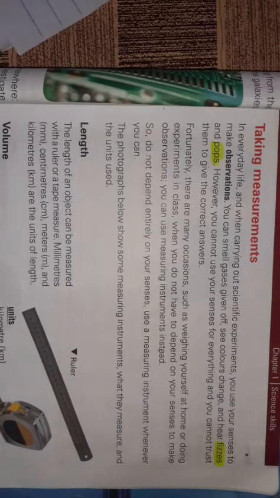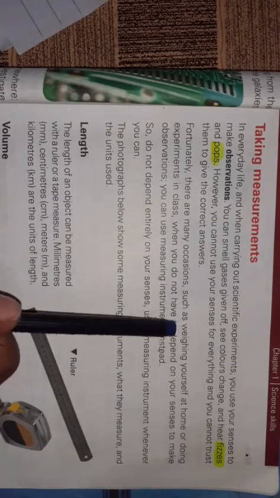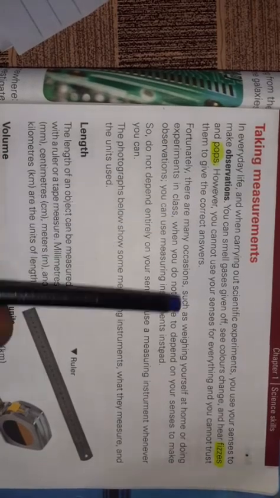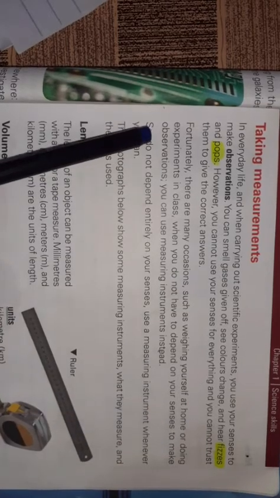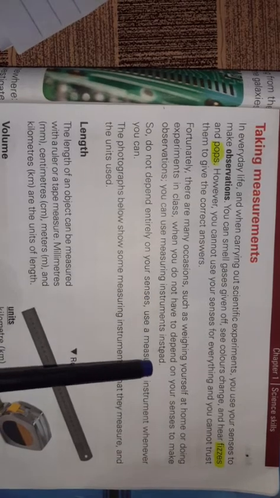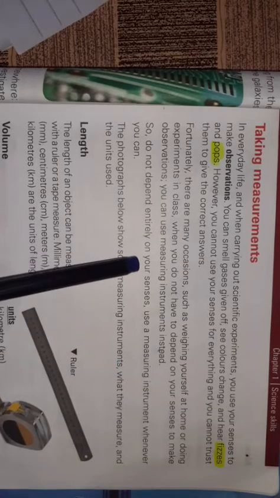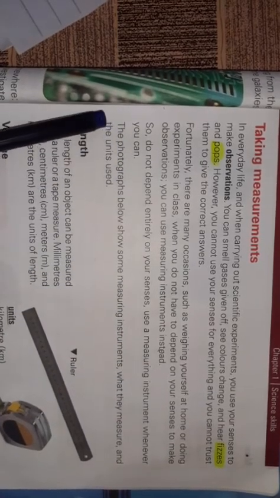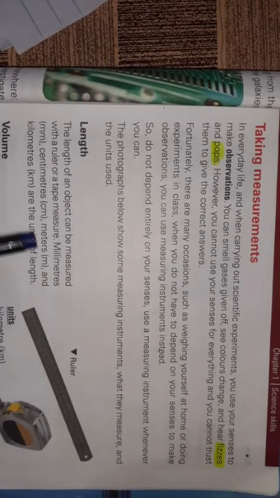Next, we see here: fortunately there are many occasions, such as weighing yourself at home or doing experiments in class, when you do not have to depend on your senses to make observations. You can use measuring instruments instead. So do not depend entirely on your senses. Use a measuring instrument whenever you can. The photographs below show the measuring instruments.